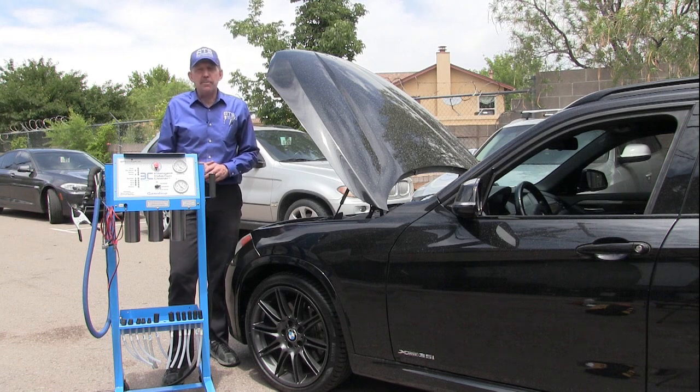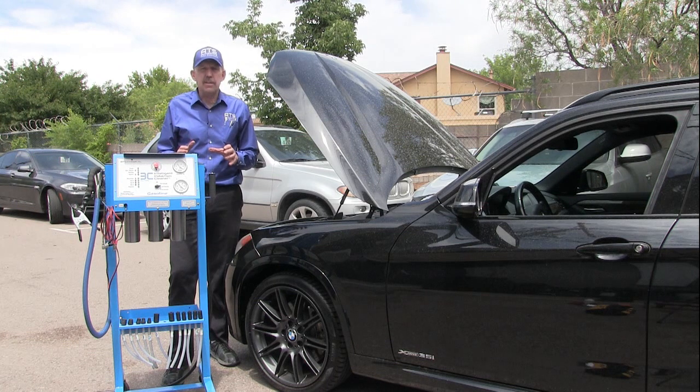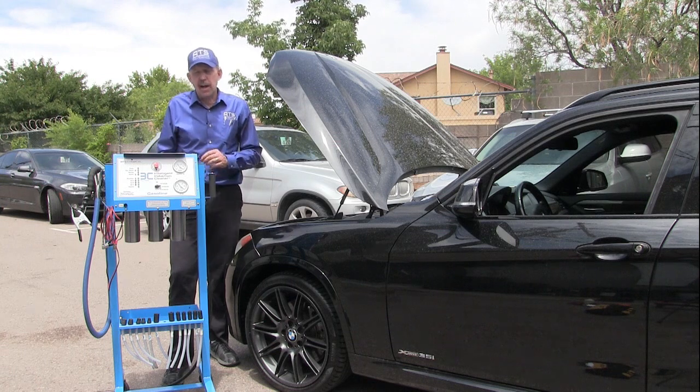My name is Bernie Thompson, and today I want to take you through the proper techniques and setups with the 3C Intelligent Engine Cleaner. Now obviously this will be at a very high level.